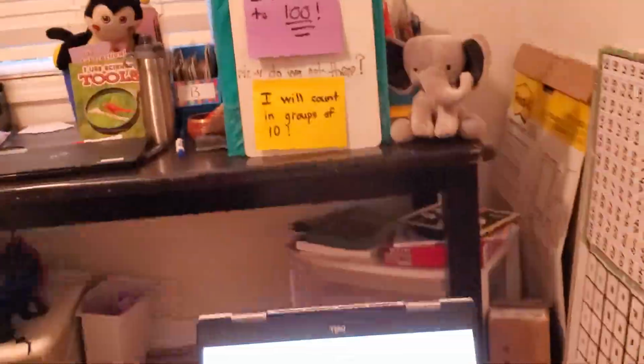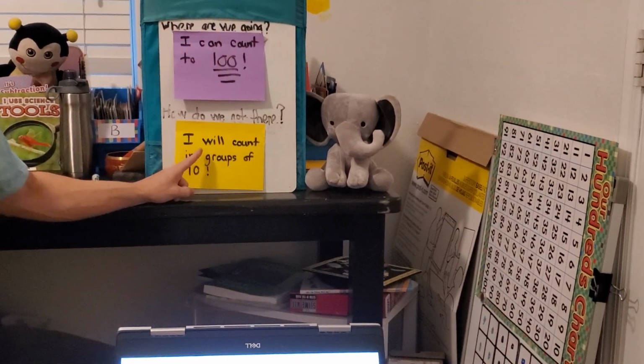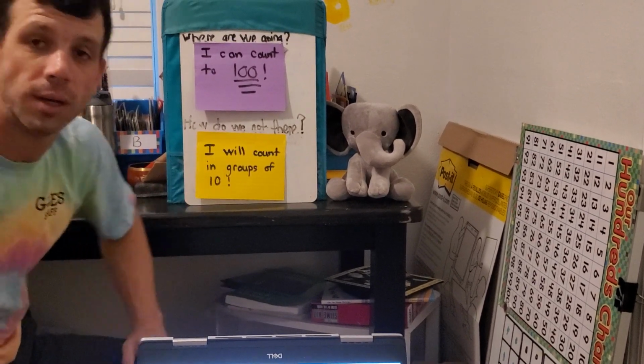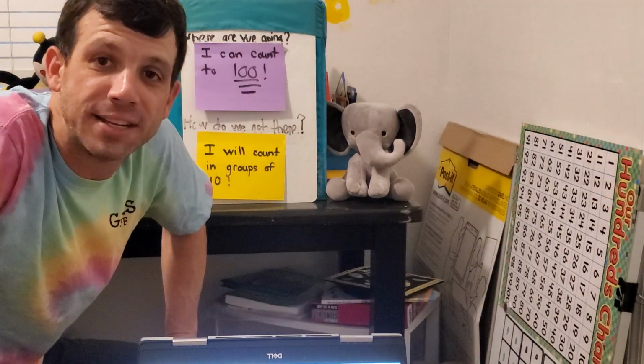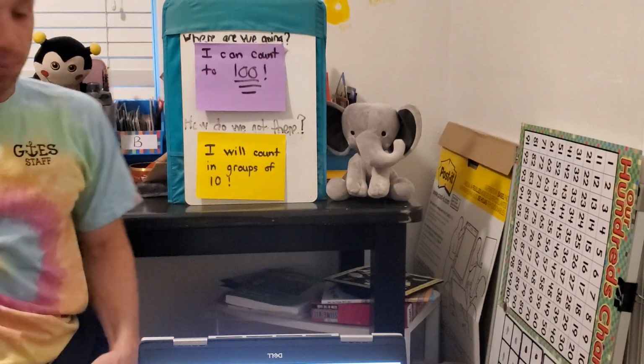Man, I hope you had just as much fun counting to 100 and showing what you know by doing it in groups of 10. Boys and girls, this is your final Eureka math activity on Seesaw. I hope that you enjoyed it as much as I did. Get that math brain going and count your way all the way up to 100 using groups of 10.